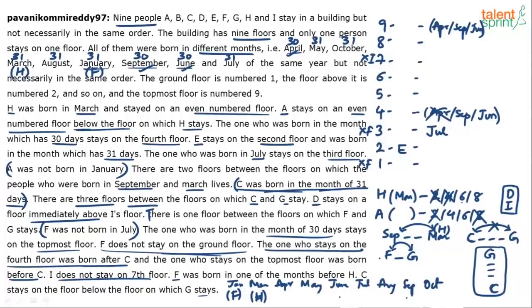Okay, if I try to fix the month of F, see F cannot come on 1st floor. 2nd floor is blocked. F cannot come on 3rd floor. F cannot come 4th floor also because F was born in Jan and 4th floor is for September or June. So F cannot come on 4th floor. F can come on 5th floor, 6th floor. F cannot come on 9th floor. So 5th, 6th, 7th or 8th. These are the 4 possibilities for F.